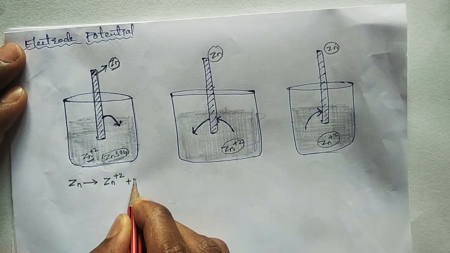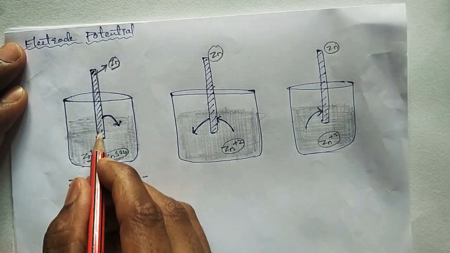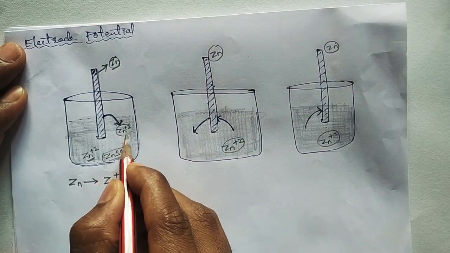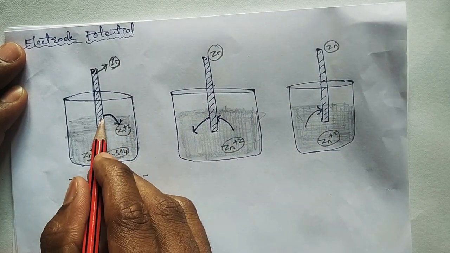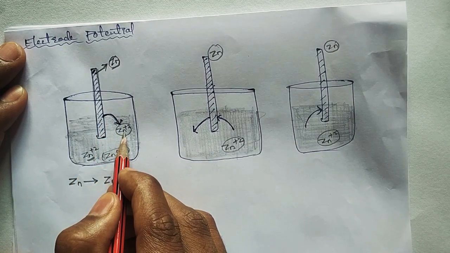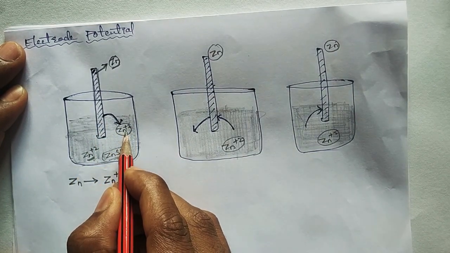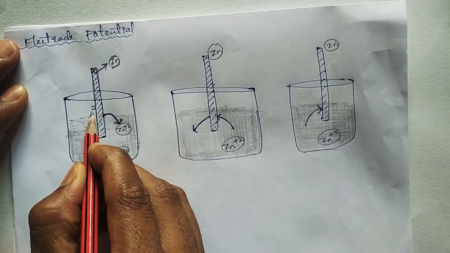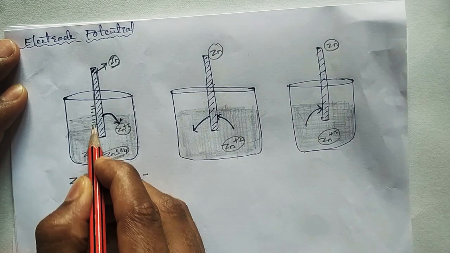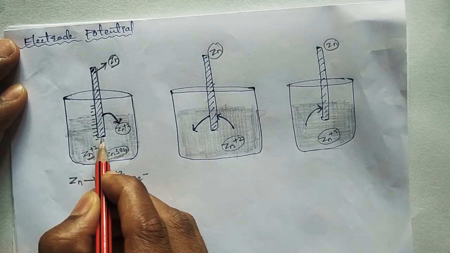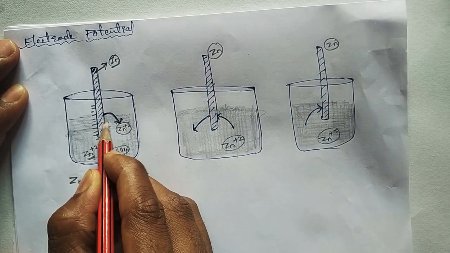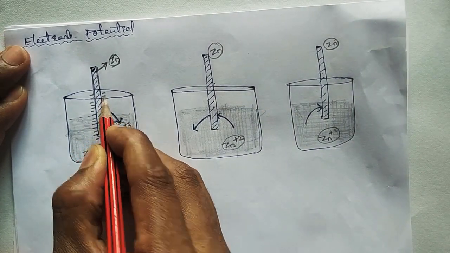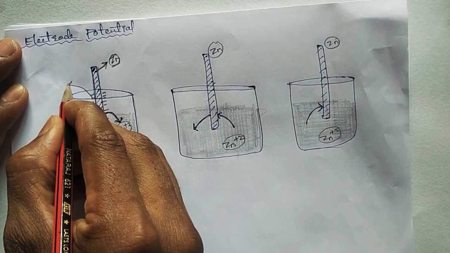When it dissolves in the solution, Zn2+ ions enter into the solution; from here the Zn2+ ions came here. When the Zn2+ ion enters into the solution, two electrons remain on the electrode, thereby it gets the negative charge.